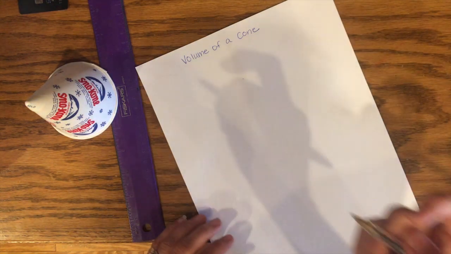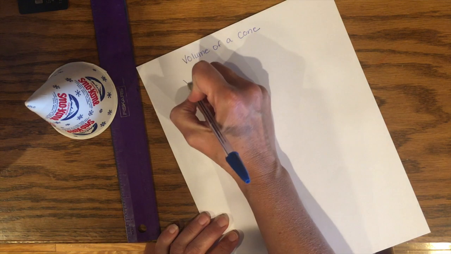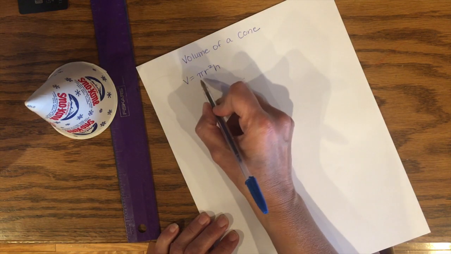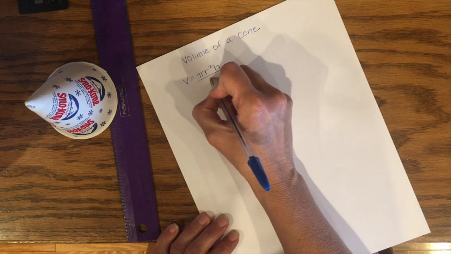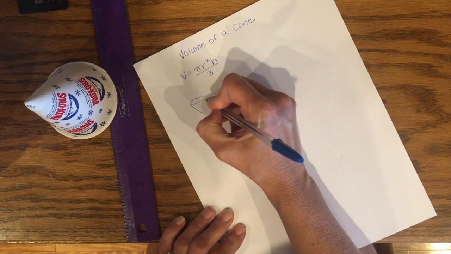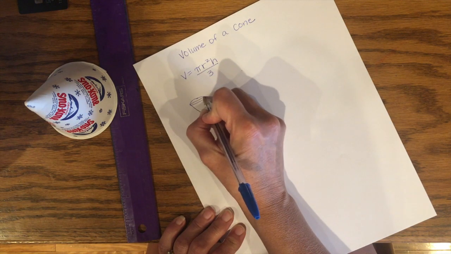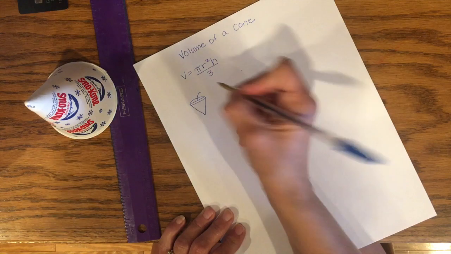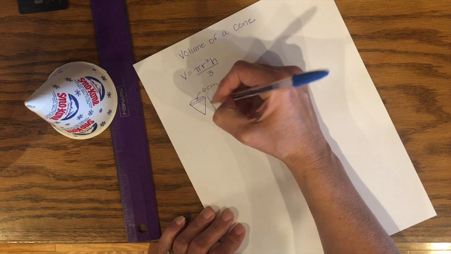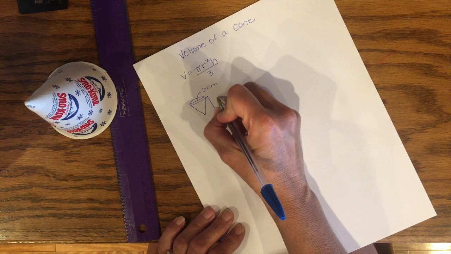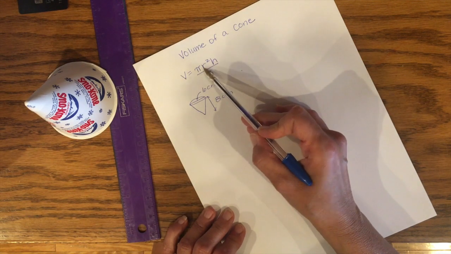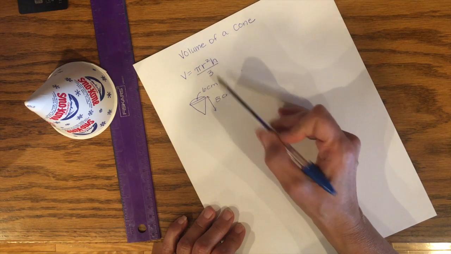Okay, let's look to see how we actually use the formula for the volume of a cone. If you remember, it is pi r squared times height, which is a cylinder, divided by 3. So let's go ahead and just look at a cone. We'll say that the diameter is 6 centimeters and the height of this cone is 8 centimeters. Those are the two things that we need. We need the radius, which we can get from the diameter, and we need the height.